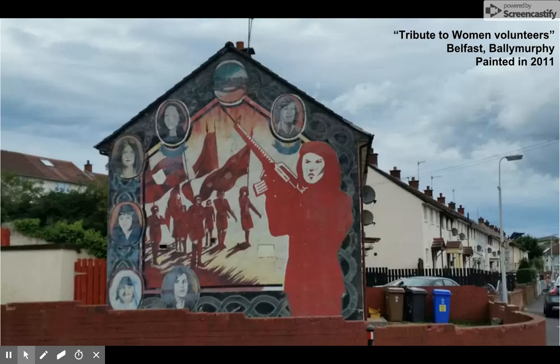This Republican mural in the neighborhood of Ballymurphy memorializes members of the Cumann na mBan women's paramilitary group. Women played important roles throughout the Troubles and still today. During times of upheaval, women were crucial in keeping families together through tragedy and death. Women in the church supported their communities through the fighting, and many women secretly supported the men that were doing the fighting.